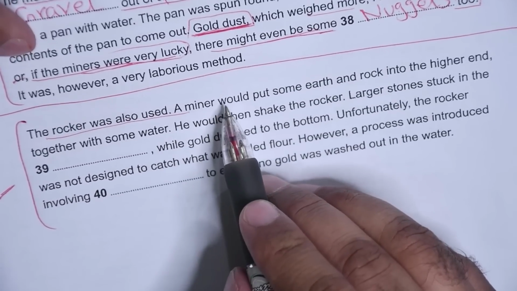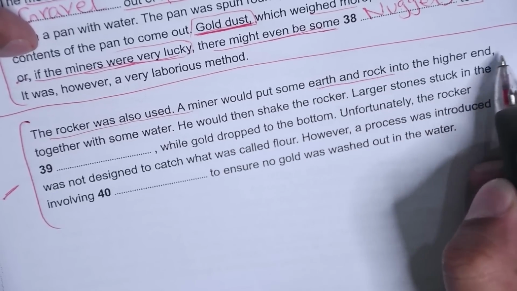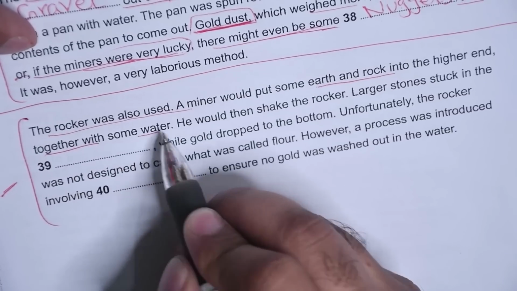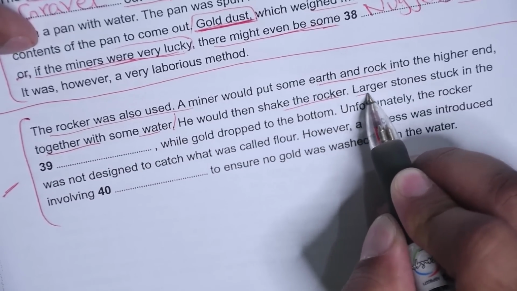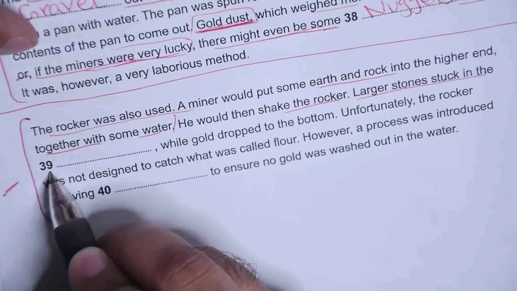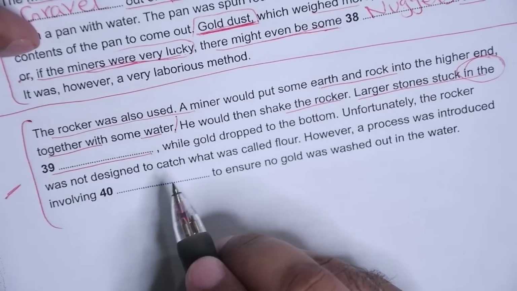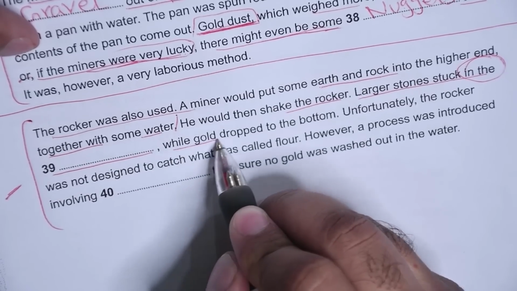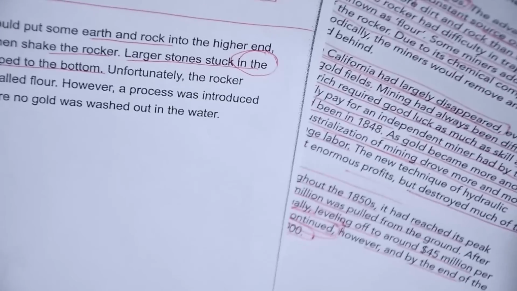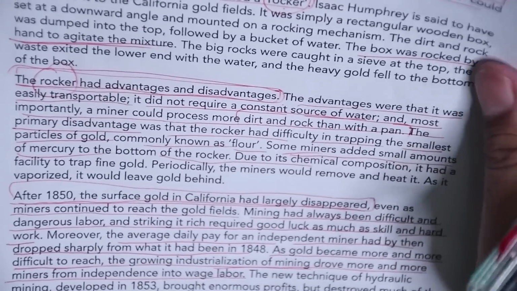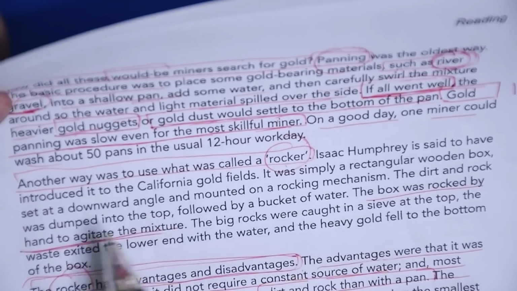So the rocker was also used, a miner put some earth and rock into the higher end together with some water, okay. He would then shake the rocker, okay. Larger stone stuck in the dash. Now stone stuck in something, and that something is your answer, while gold dropped to the bottom. Stone stuck in the dash. Okay, let's just move on and we see where actually that stuck.